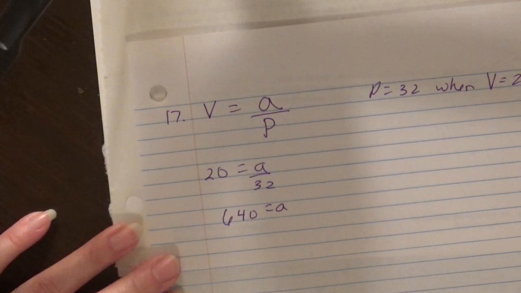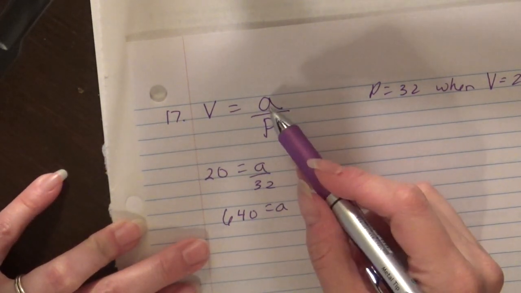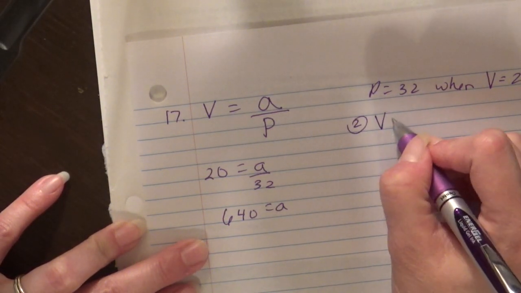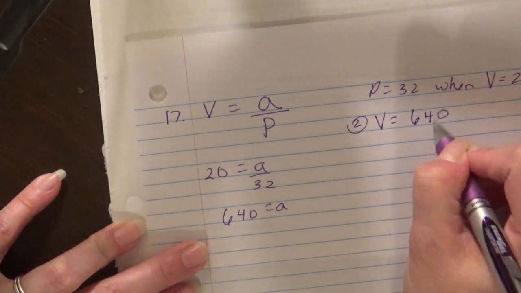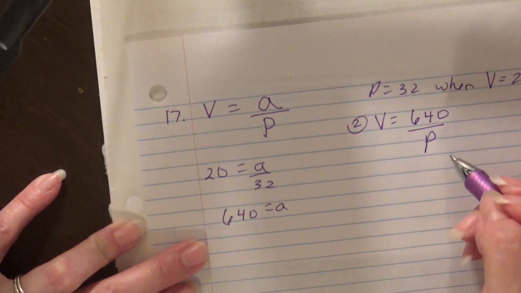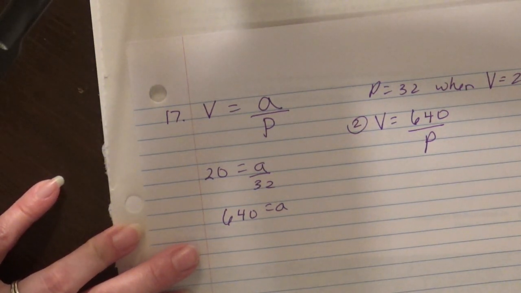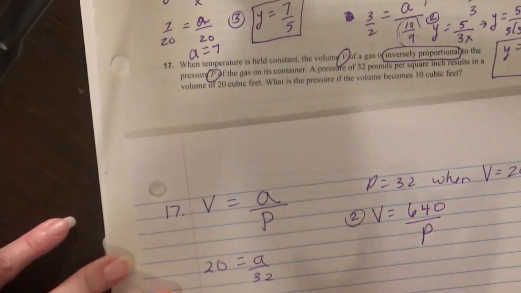Now that I have a value for A, 640 goes back into this equation. So step 2 now is I'm going to write the equation V equals 640 over P. And with this equation, I can finish it. And I wish I could remember the name of that equation. It'll come to me after I finish recording this.